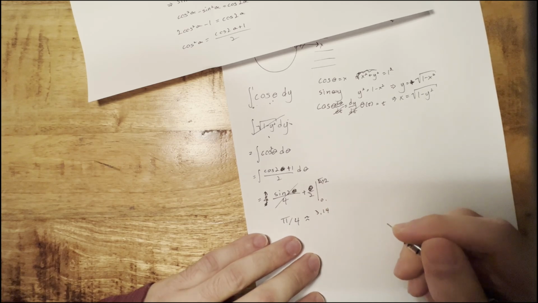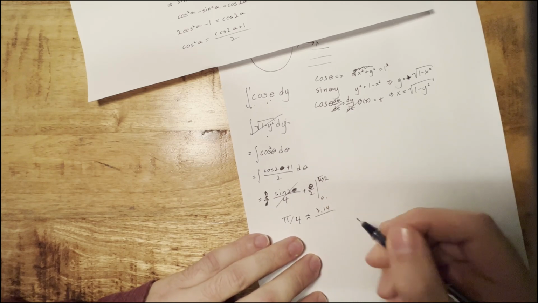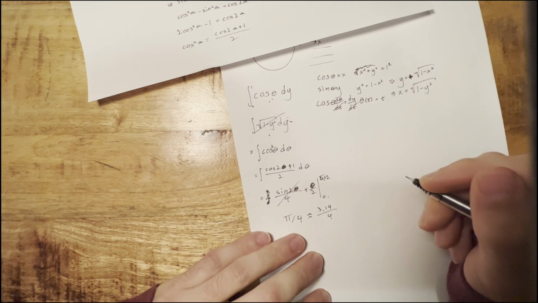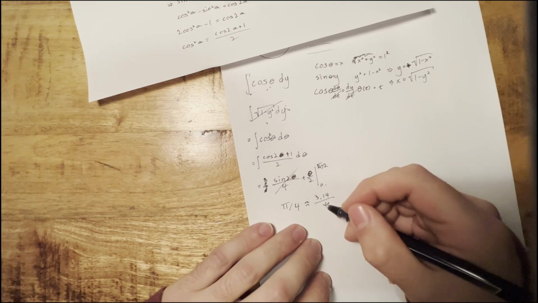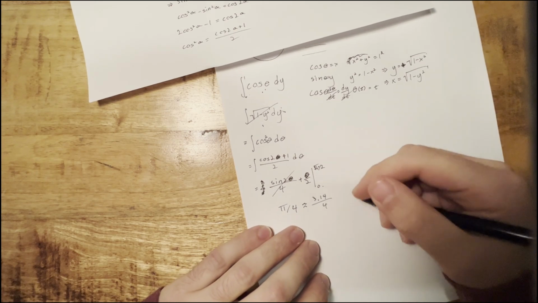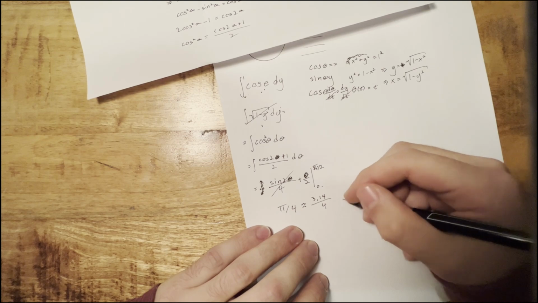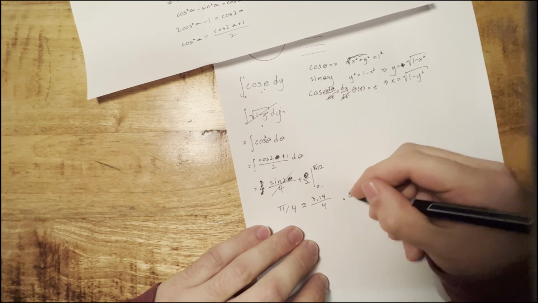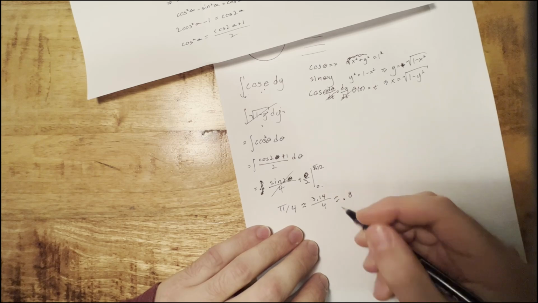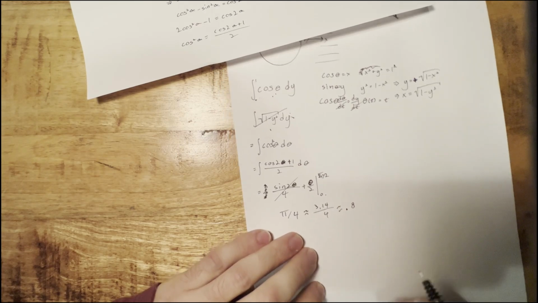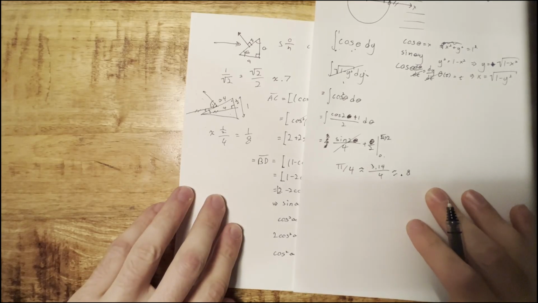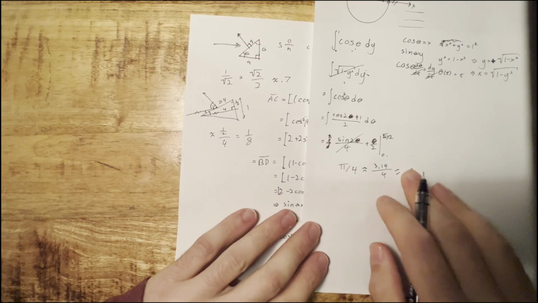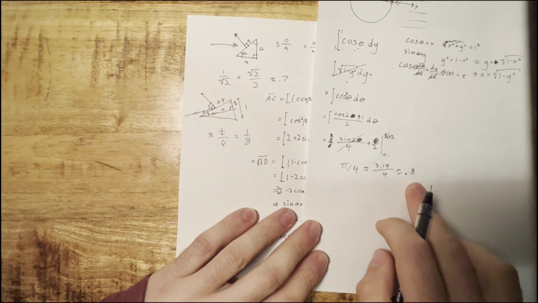So, I've got 3.14 over 4. Now, I know that pi is approximately equal to 3.2, so I'm going to say that's good enough, and I've got 3.2 over 4, which is 0.8. So, comparing these back to my previous ones, these two aren't so far off.